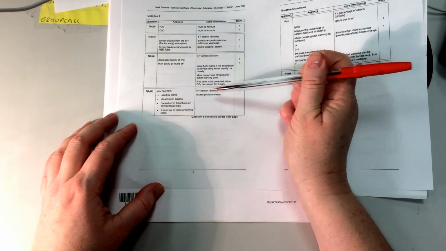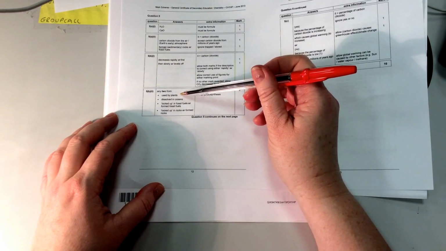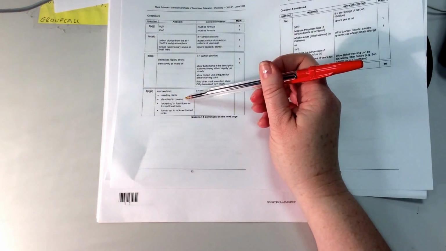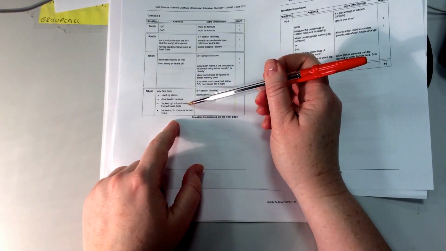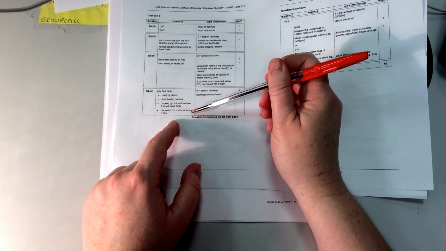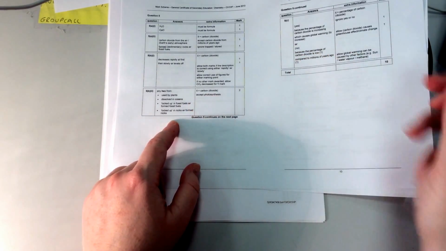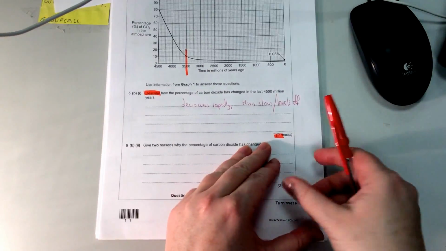Accept photosynthesis occurred, but you really do need to mention the fact that plants dissolved in oceans, gets locked up in fossil fuels, or locked up in rocks, sedimentary rocks. Okay, right, now question 5 continues over the page.